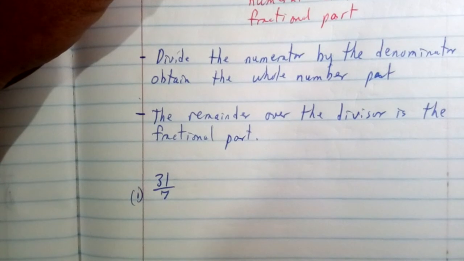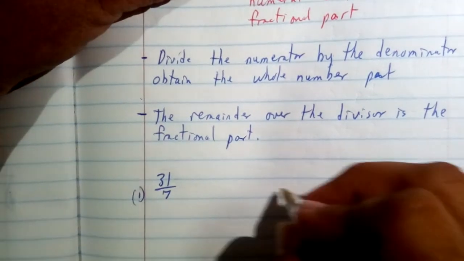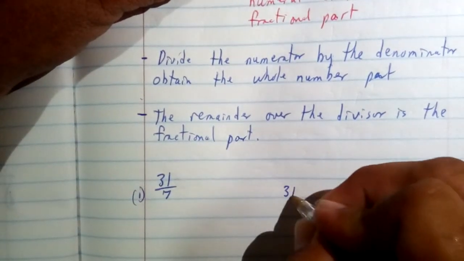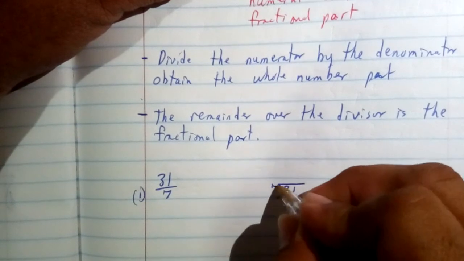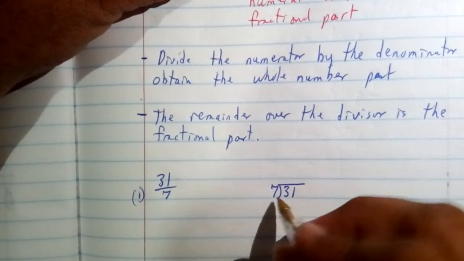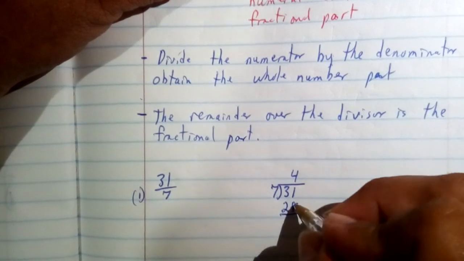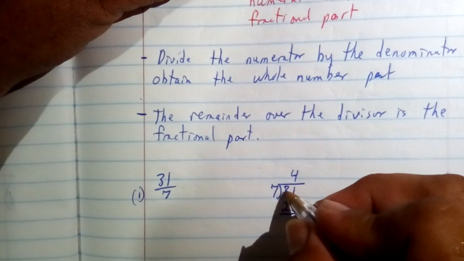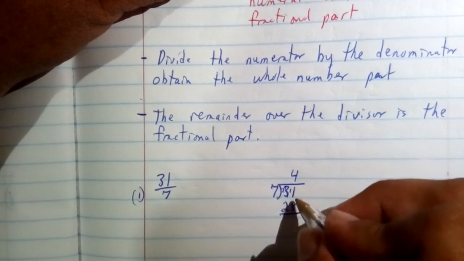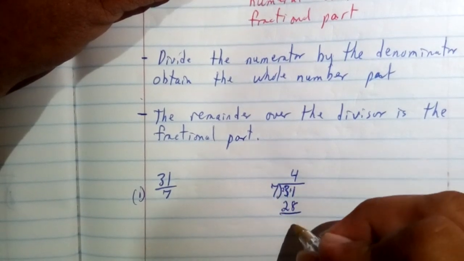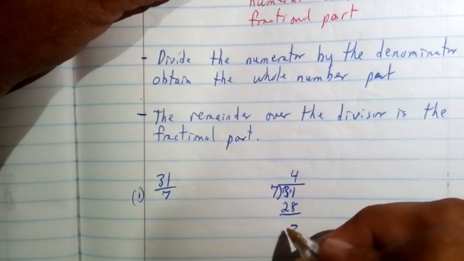Okay, so we start. We say now 31 divided by 7. 31 divided by 7 will give us 4, which gives us 28. 1 take away 8 can't, so we borrow 1 from the 3, that becomes 2, and 1, so it's 11 take away 8, which is 3. 2 take away 2 is 0.